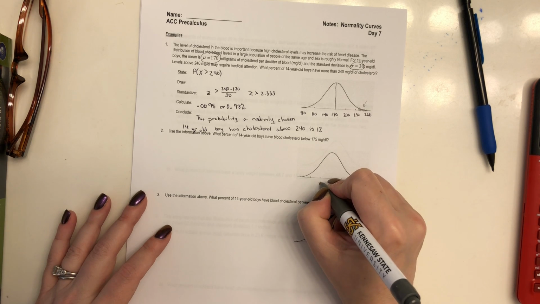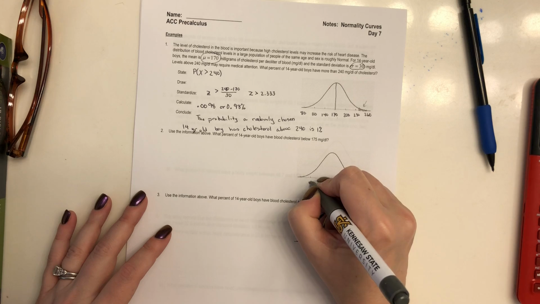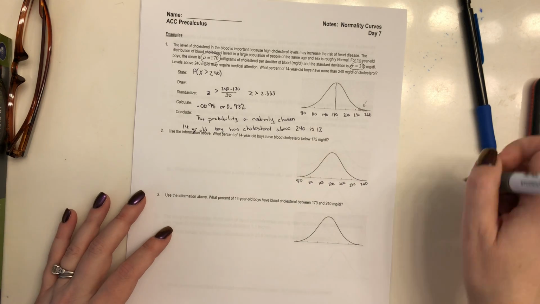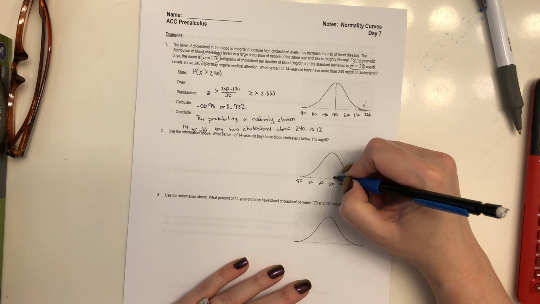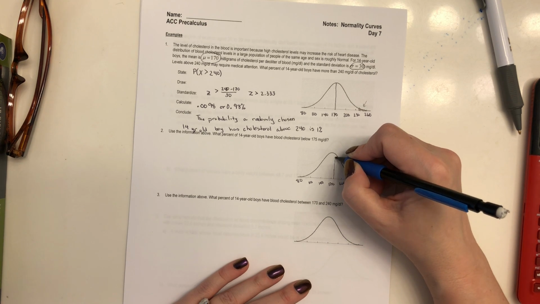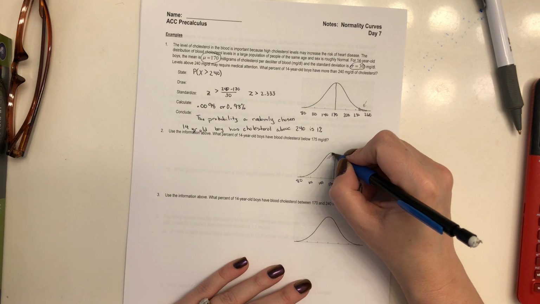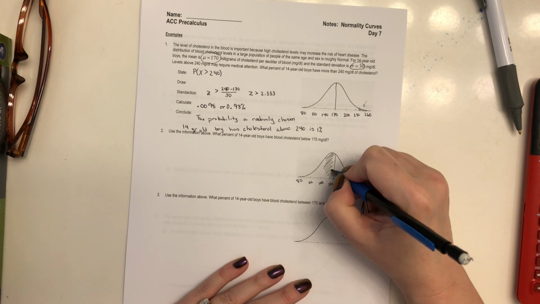Okay, 140, 110, 80. All right, so now we want below 175. So 175 is about there. What if you're not perfect on that? It's okay. So we want all of this area.